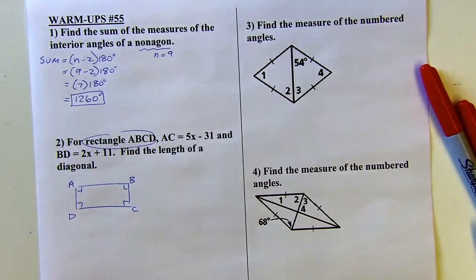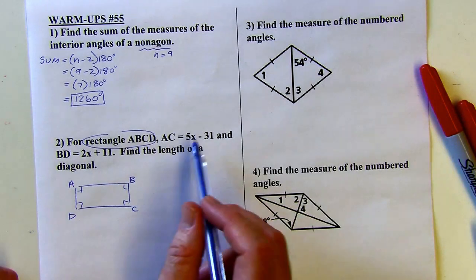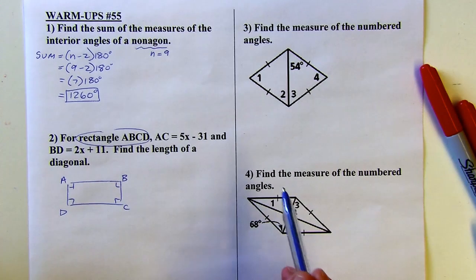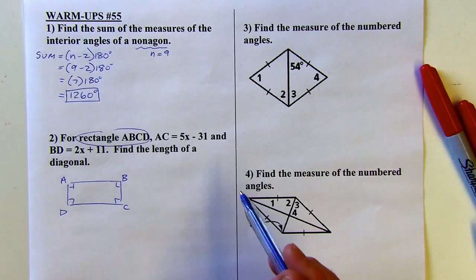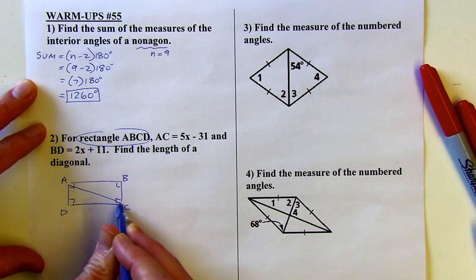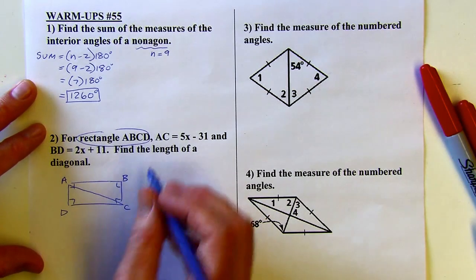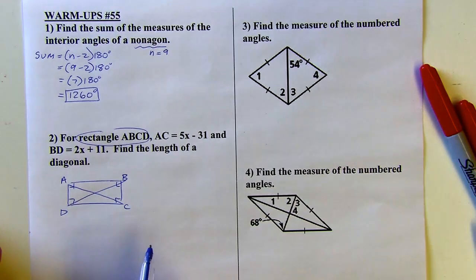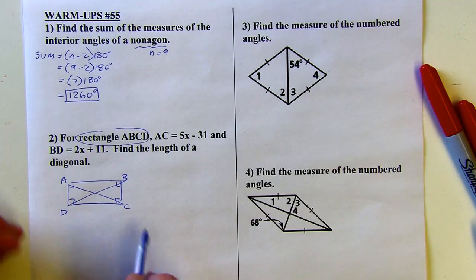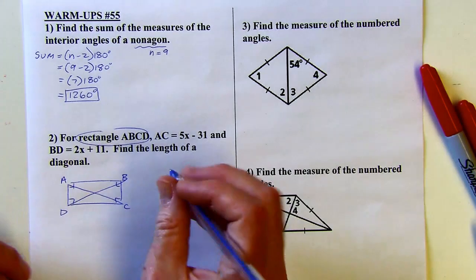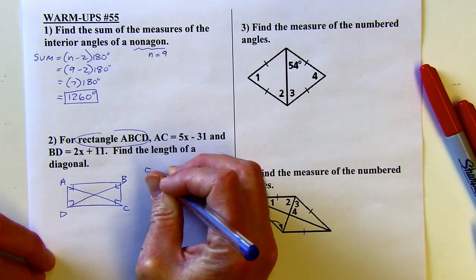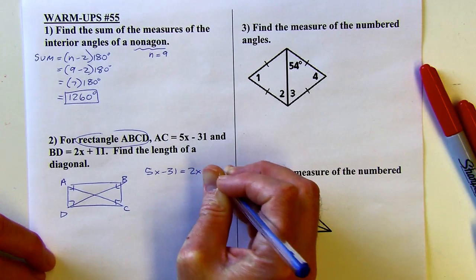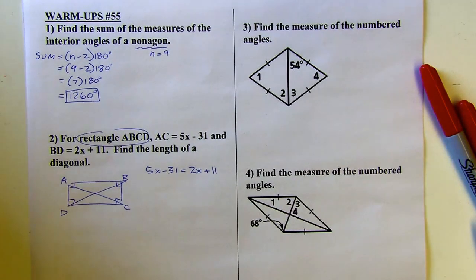Now that I have that drawing in place, I can put these segments in place. If you don't do the drawing, it might be hard to picture what AC means. Is AC a side or a diagonal? Well, in this case, AC is a diagonal, and so is BD. Now that I can see those are diagonals, well, the diagonals in a rectangle are congruent. So that means 5x minus 31 is going to equal 2x plus 11. And that will allow me to solve for x.